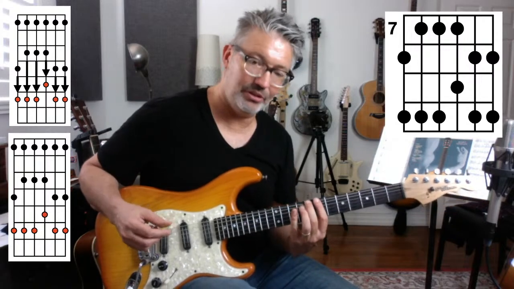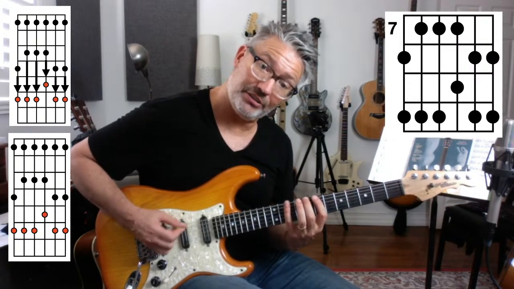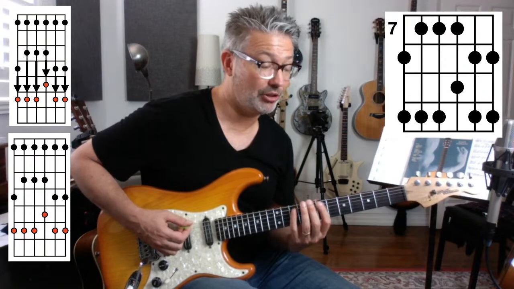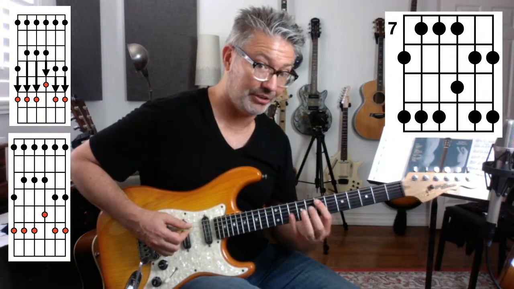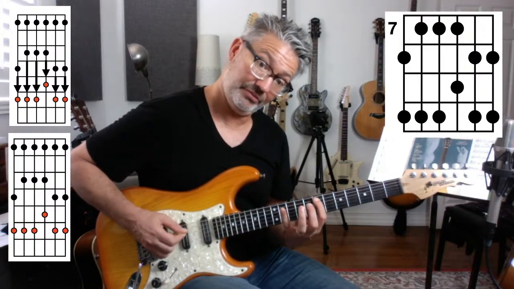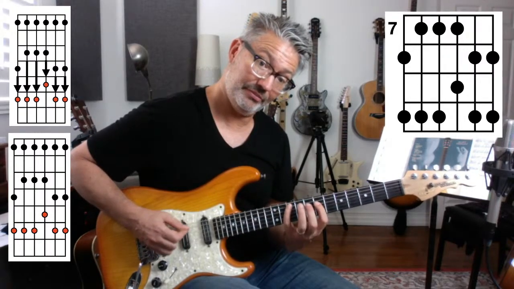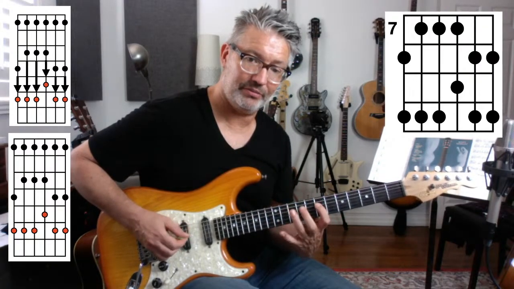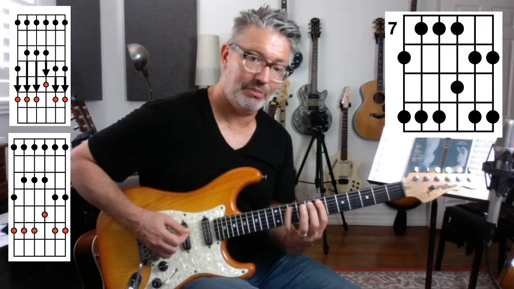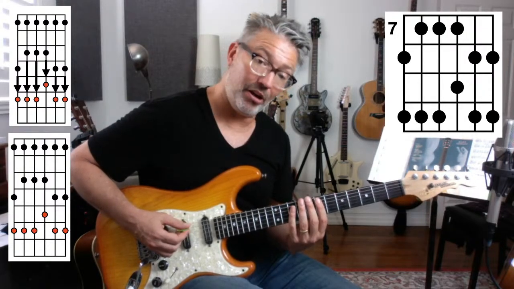Now you can turn this into an exercise. The bottom 2 strings, then the next 2 strings, you could turn into an exercise. So you're playing the 5th string and the 4th string. So we're going to get our pinky involved. Now some people play it with their 3rd finger, but you might as well get your pinky involved. Or you can play all 3 strings.